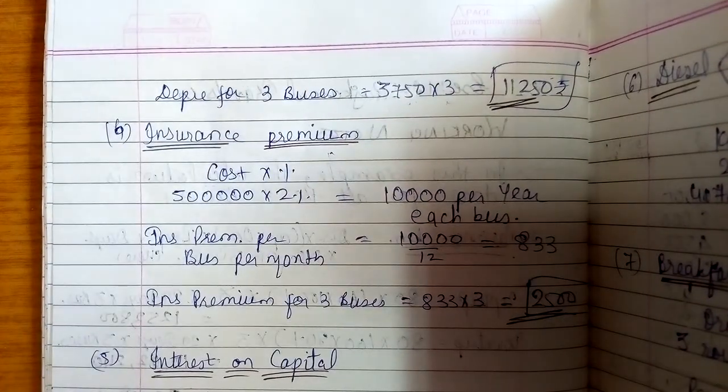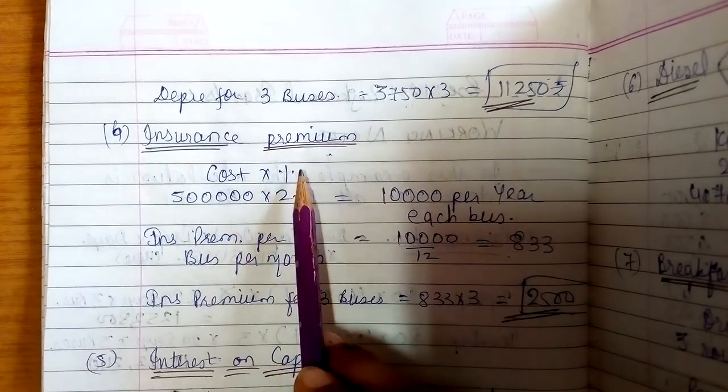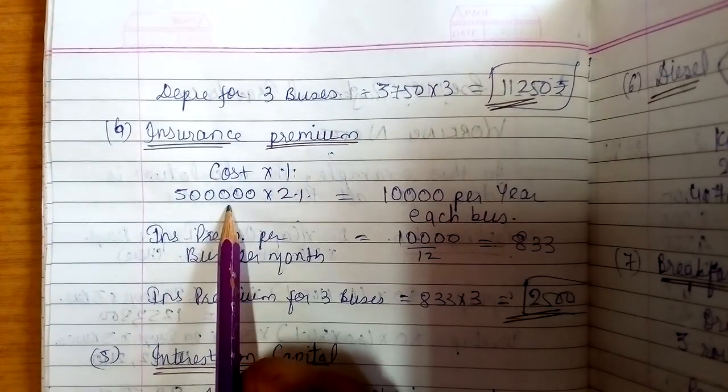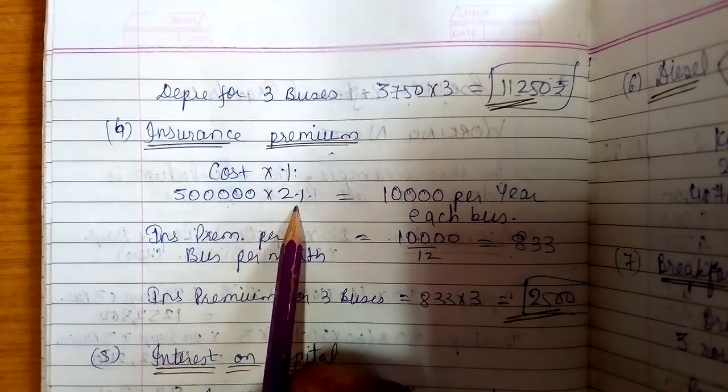Insurance premium. Insurance premium is given in percentage, annual 2%. So whenever the insurance premium or depreciation is given in percentage form, the percentages will be taken on the basis of the cost price of the asset. So cost into percentage, cost price of the bus is 5 lakhs into 2.